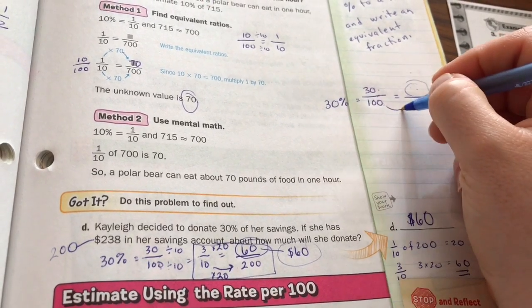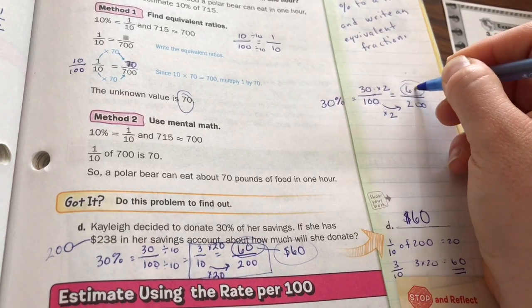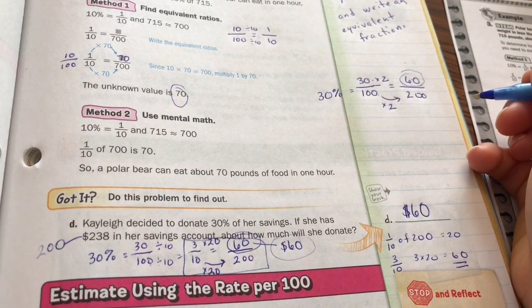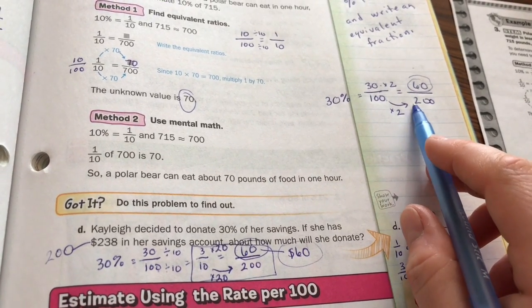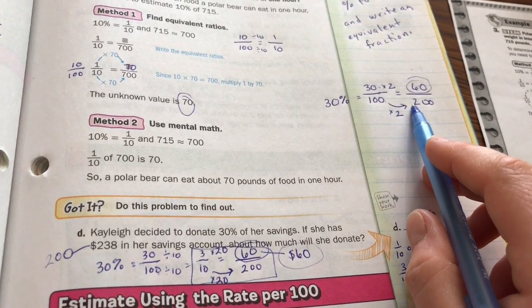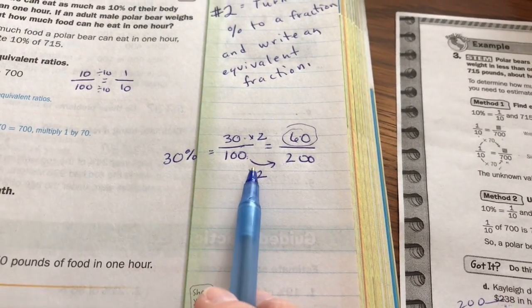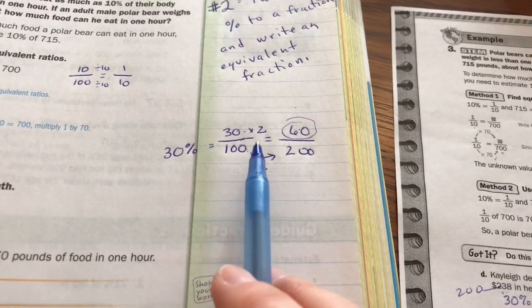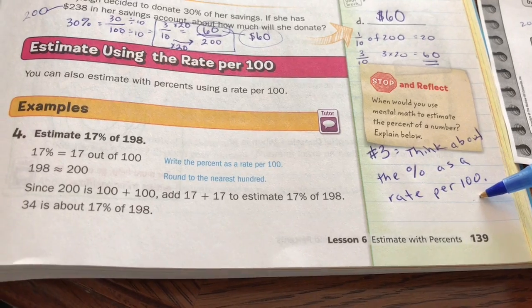What's the equivalent fraction? You could have set it up like this. 30 times 2 is 60. We just simplified it before we went over there. You didn't really have to simplify it. I'm writing it this way so you can understand why we set up the equivalent fraction that way. This directly ties into our third method, which is to think about the percent as a rate per 100.